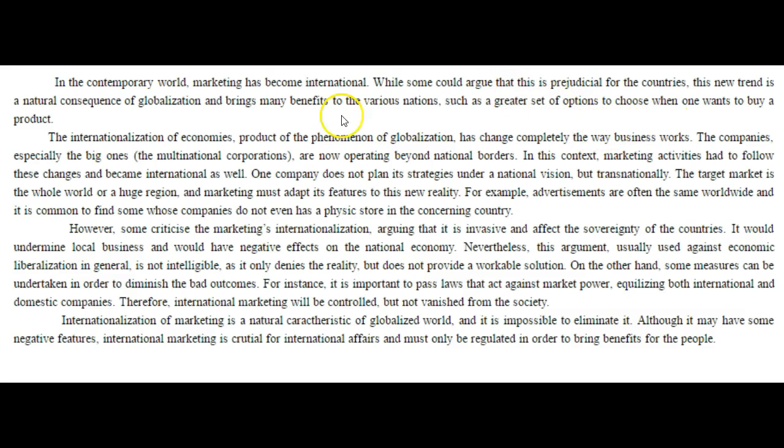To choose when one wants to buy a product. I would just say a wider range of products to choose from, and then you don't need the rest of it. Having a high information density is good in academic writing. Communicating a lot of information with few words. The whole point of academic writing is that the writer put in a lot of effort so that the reader need not put in much at all.